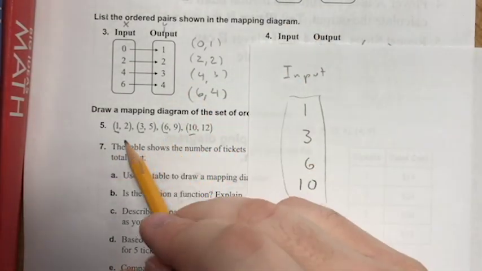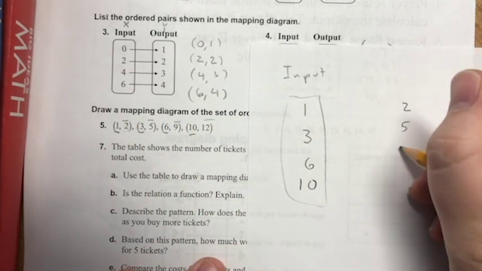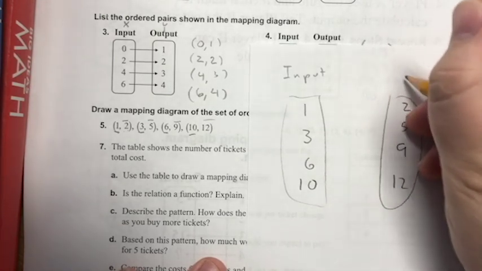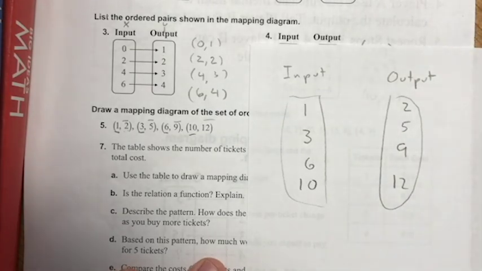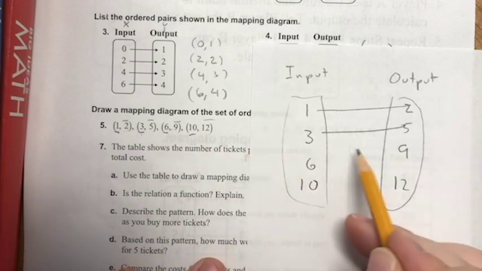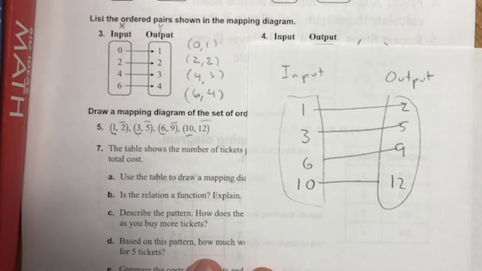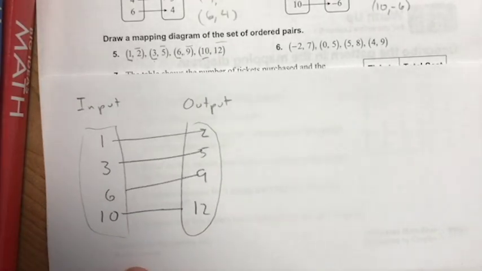And now I'm going to write my y's. I have a 2, a 5, a 9, a 12. So 2, 5, 9, and 12. And I'm going to put that to the side. This would be my output. And basically, I'm going to draw a line to each one. So 1 goes to 2. That's easy. 3 goes to 5. 6 goes to 9. 10 goes to 12. All right. That one's pretty straightforward. Nothing really complicated on that one. Let's look at the next one.